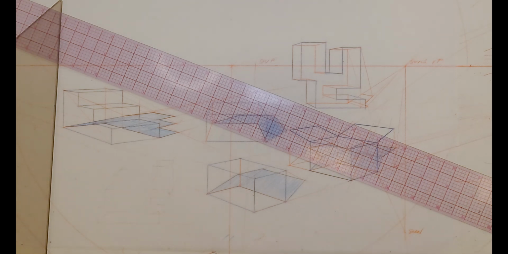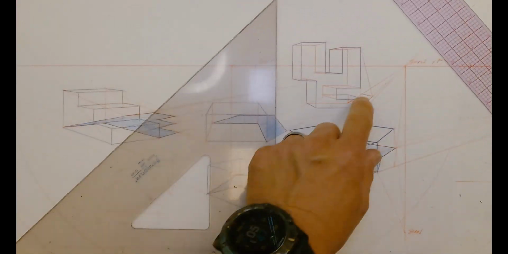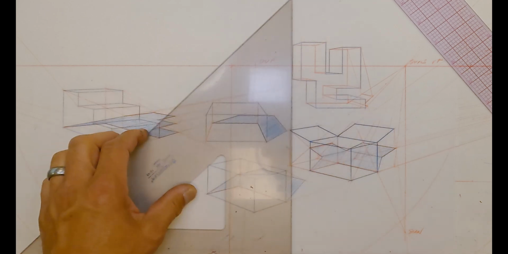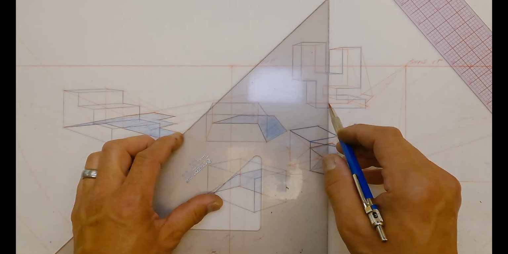Now I need to get that, I already got that back corner. Now I need to capture this one here. I'm not worried about this little C shape in here because it's going to create a shadow in that corner. So let's drop this vertical down here.